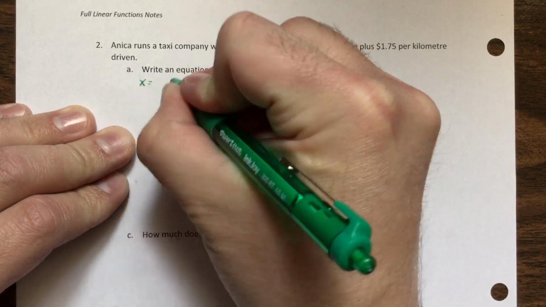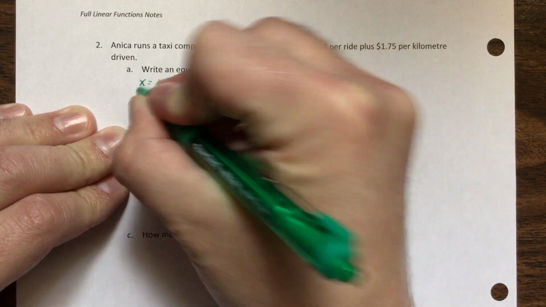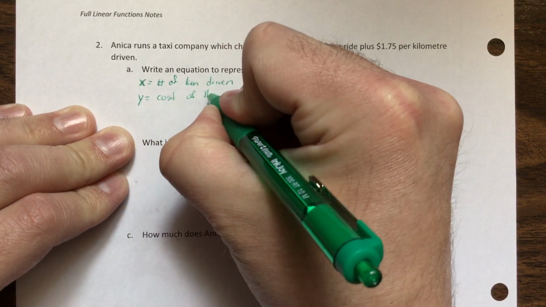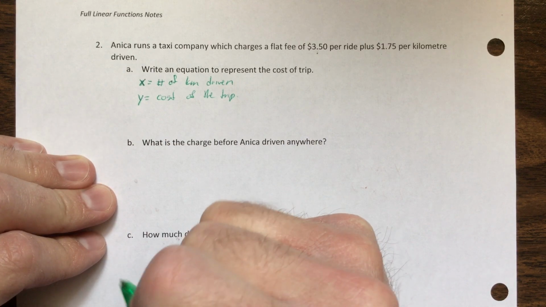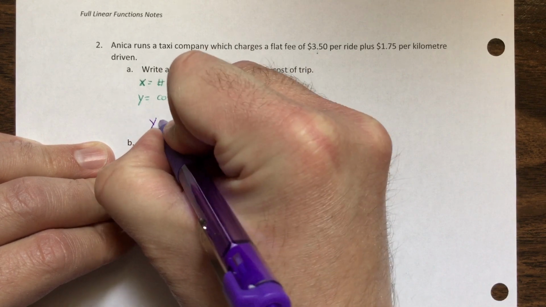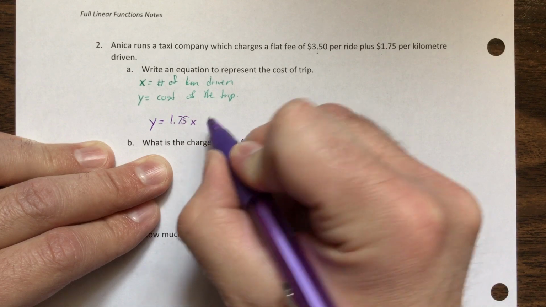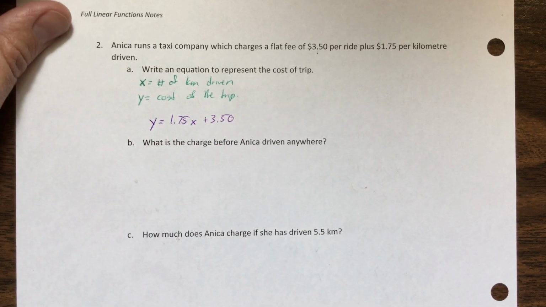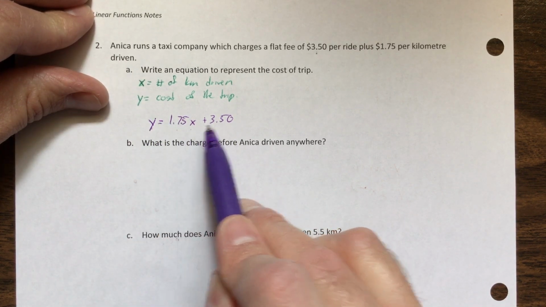Well, X is going to be the number of kilometers driven, and Y is going to be the cost of the trip. Again, it's important to label what our variables are and what they represent, and then we're going to come up with our equation. The cost of the trip represents $1.75 times the number of kilometers driven plus $3.50 as a base fee. This is in slope-intercept form, y equals mx plus b.